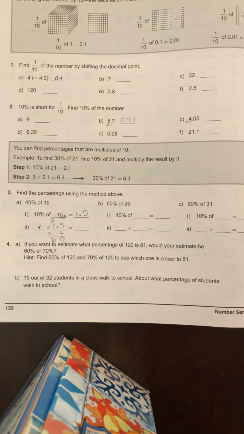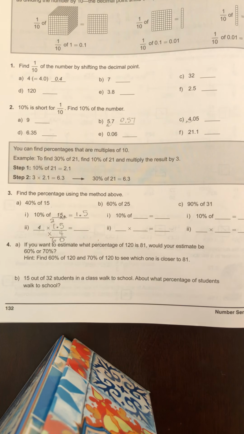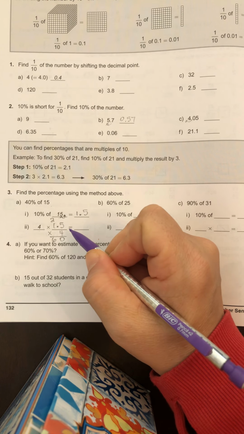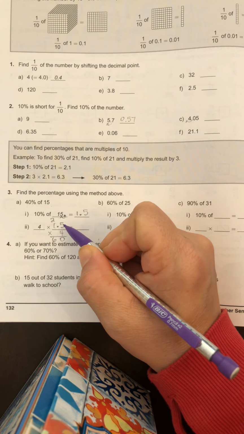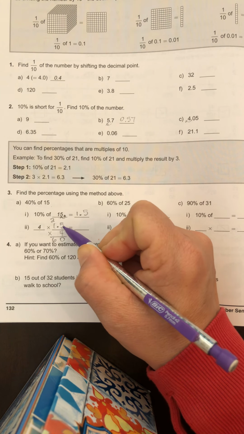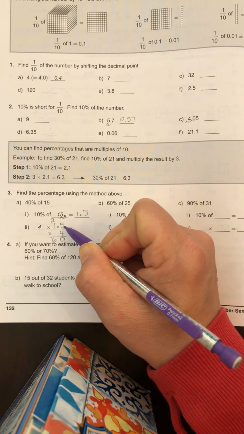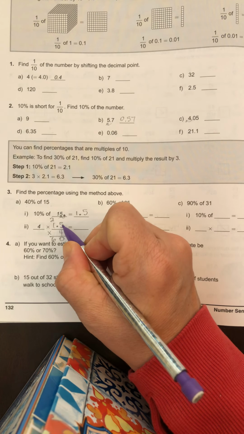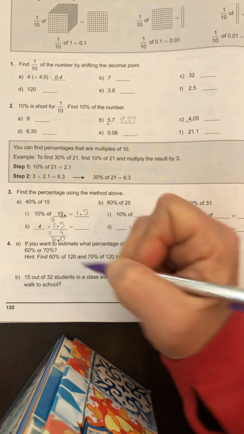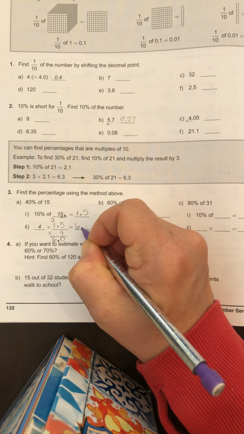And then we looked at how do we know where the decimal place goes? Well, in multiplying, we count how many decimal place digits there are. Well, 4 has no decimal place digits, and 1.5 has 1 decimal place digit. So altogether, there's 1 decimal place digit. So we're going to have 1 decimal place digit in our answer. So our answer is 6.0.